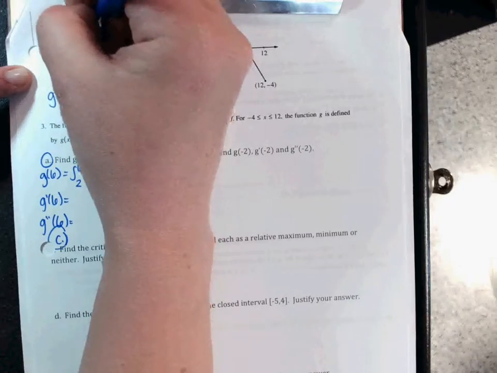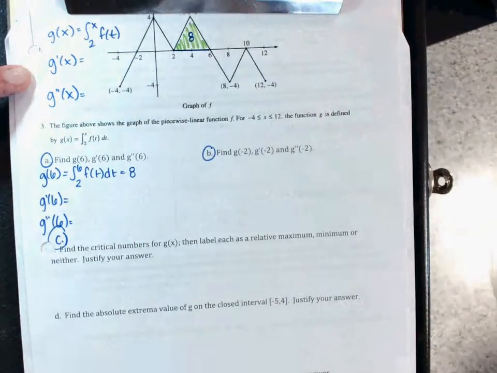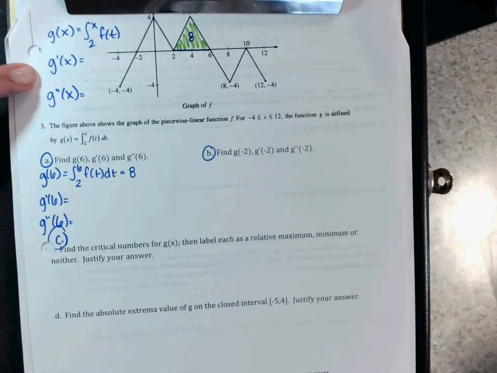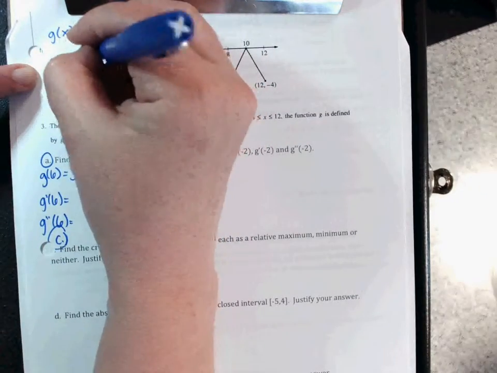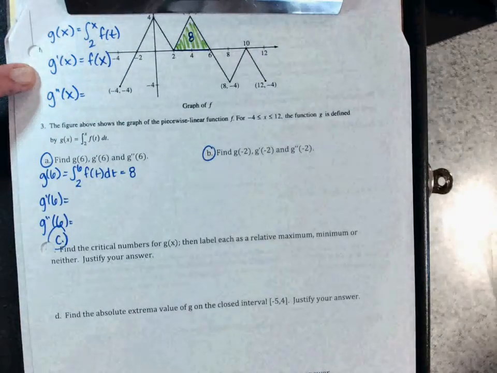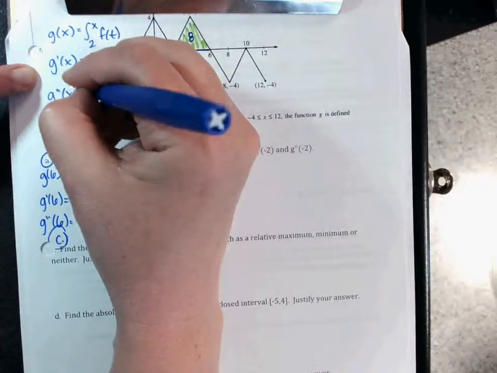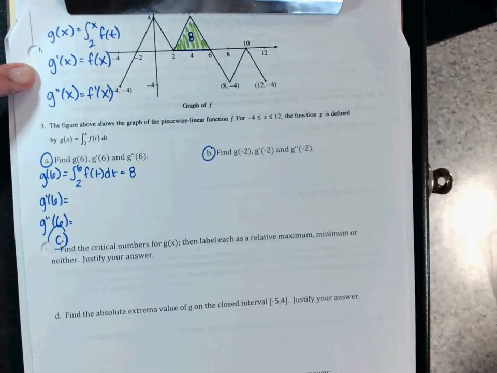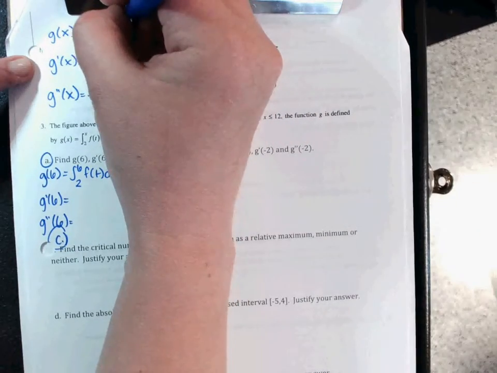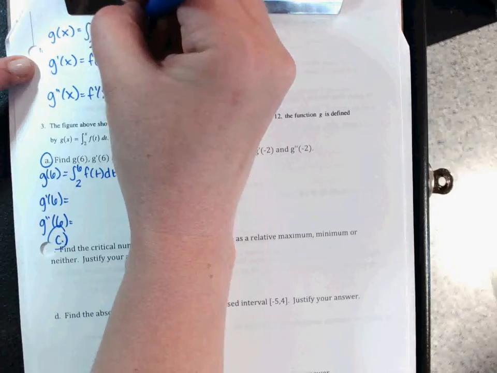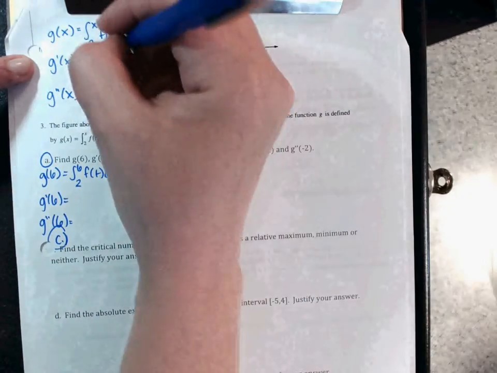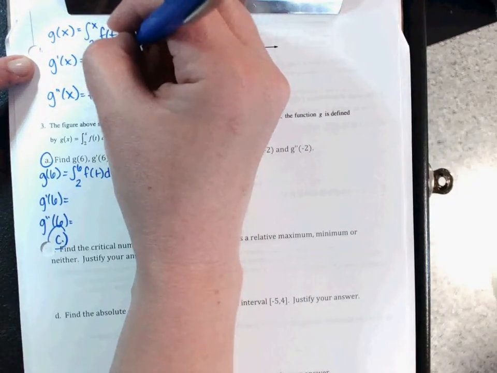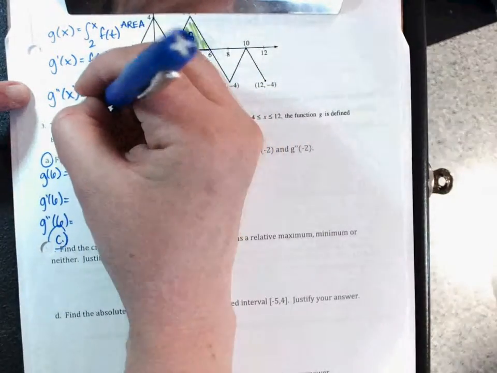So if G is the integral from 2 to x of f of t, then what would G prime be, the derivative of that integral? It would just be f of x. And then if I took the derivative one more time, what would I get? F prime. And so then what I'm going to write next to this, just because sometimes it helps, is that this one is area. This one will be the y values. And then this one will be the slope.